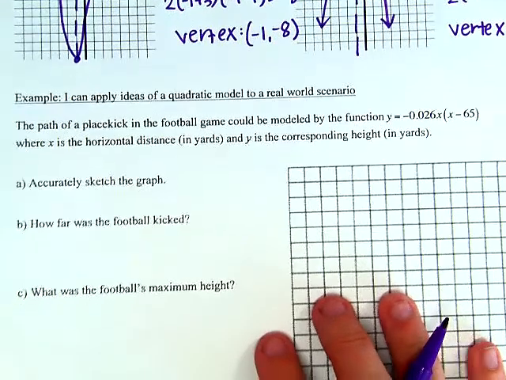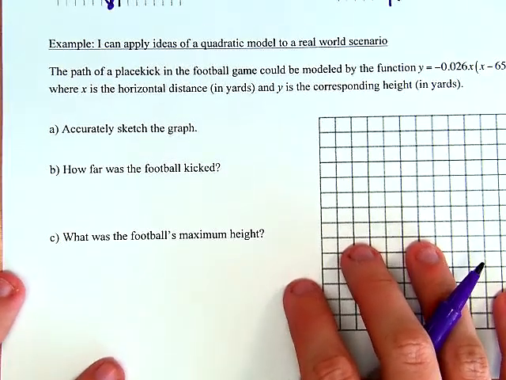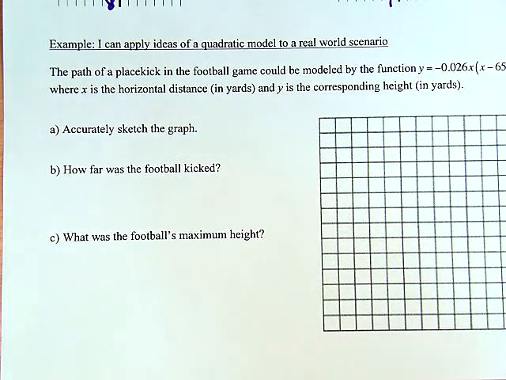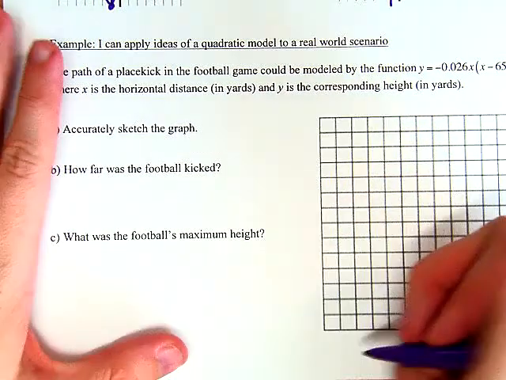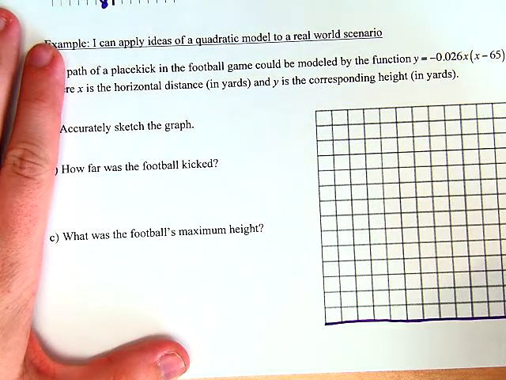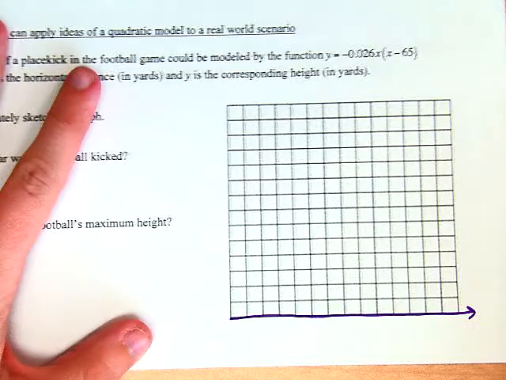My real-world application: the path of a place kick in football is shown with this function, where x is the horizontal distance and y is the corresponding height. Sketch the graph. So, first thing we want to do is probably divvy this thing up. Got my x-axis.